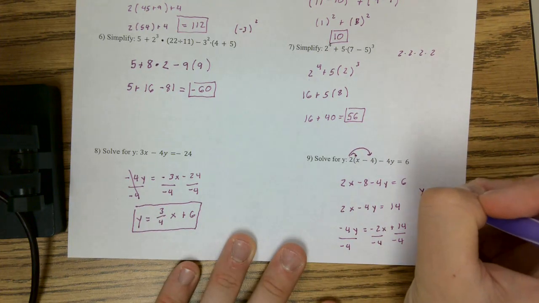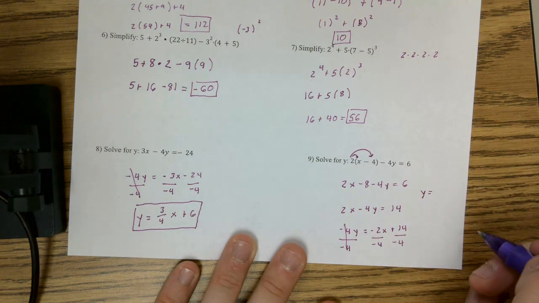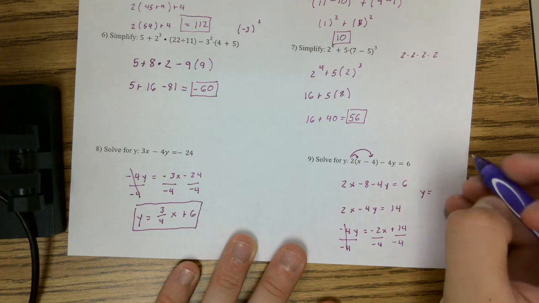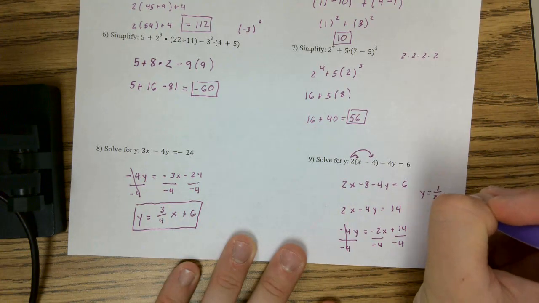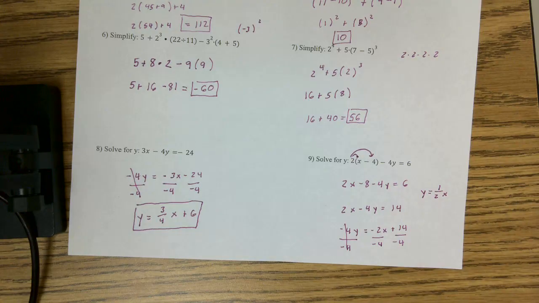And I'm going to finish up. So I'm going to have y. Those cancel again. Negative 2x divided by negative 4 is going to give me a positive 1 half x when I simplify. Now, 14 divided by negative 4 is not going to give you a nice number. I believe it gives you a value of negative 3.5, actually. So if you want to write that out as a decimal, that's okay.